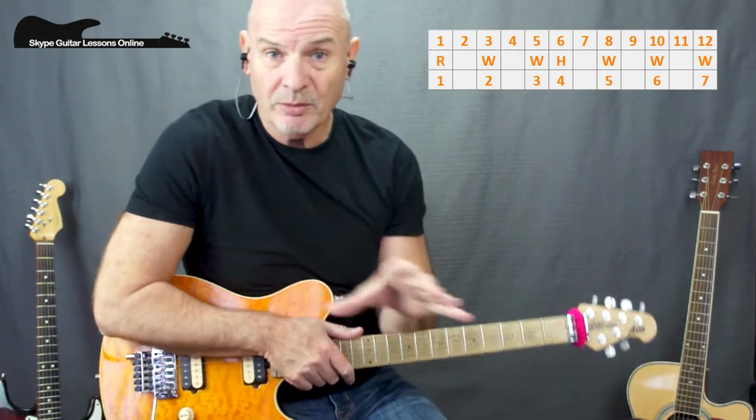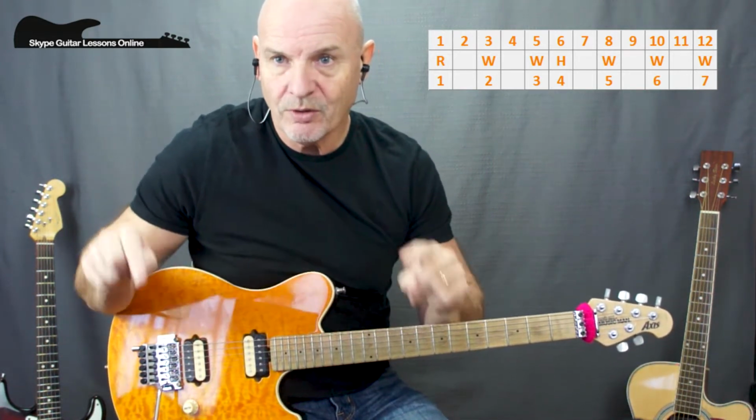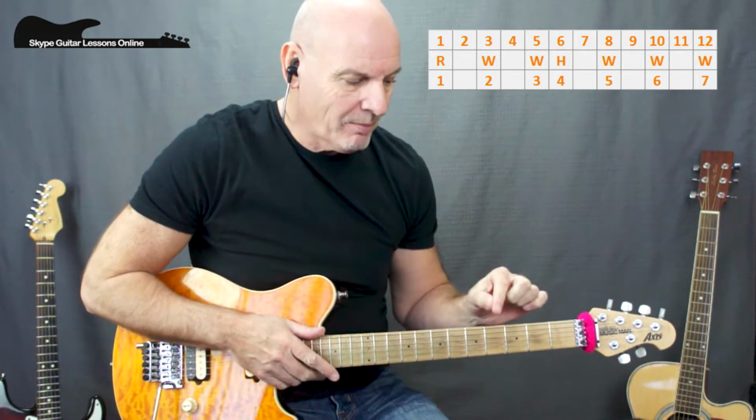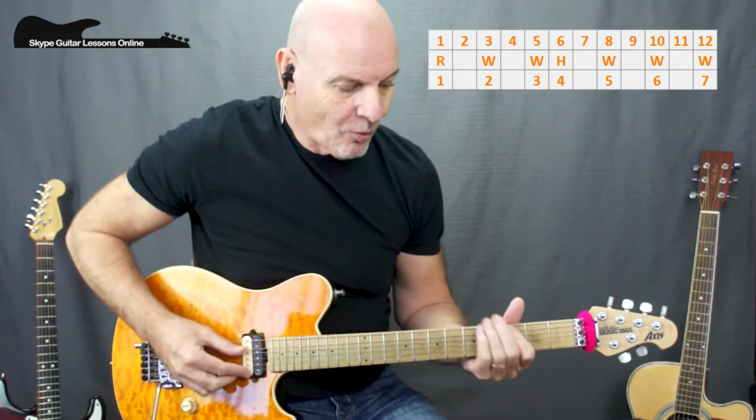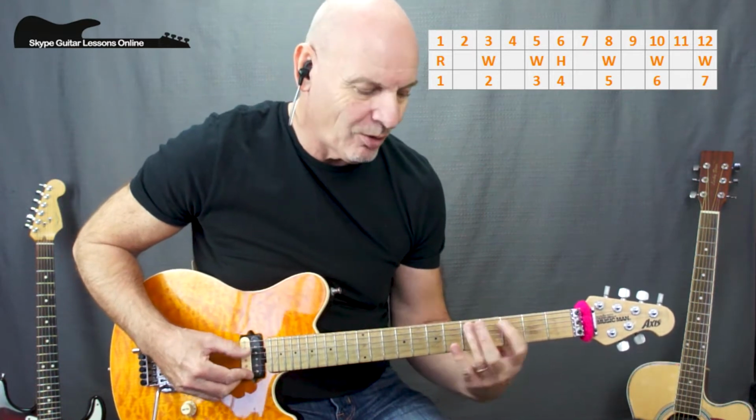Now that's also important to understand. The system says it's root, whole, whole, half, whole, whole, whole, half. And we number that 1, 2, 3, 4, 5, 6, 7. We've got to remember that it's not just an even run of steps. That doesn't work. It's always going to have that whole, whole, half, whole, whole, whole, half. Very important. And I've got a little diagram up there that reinforces that information.